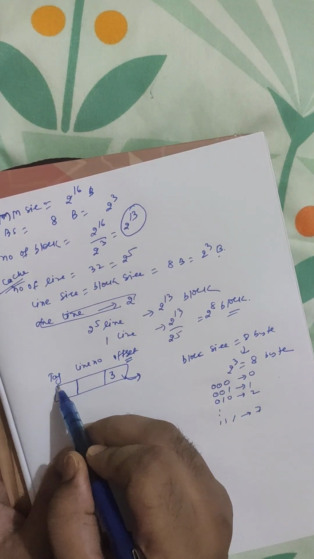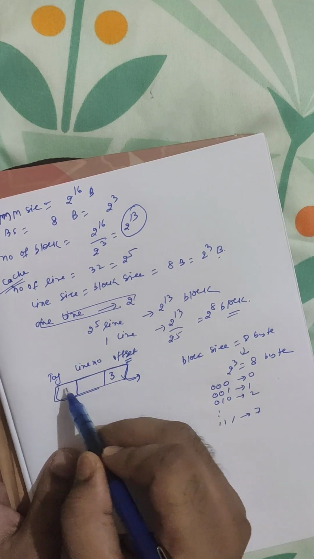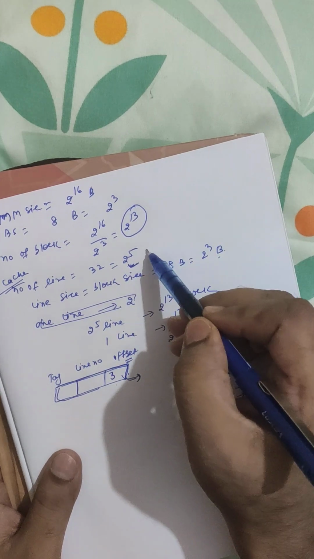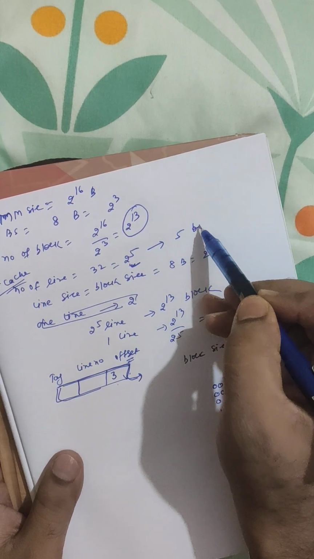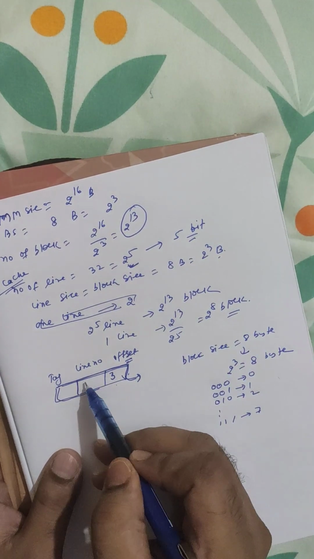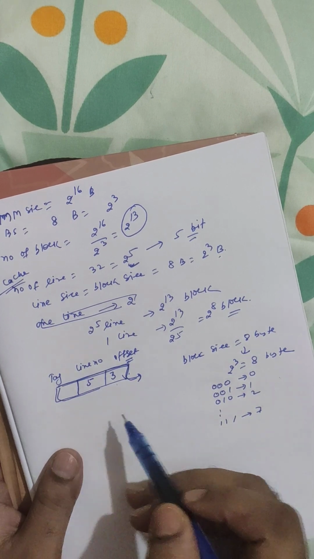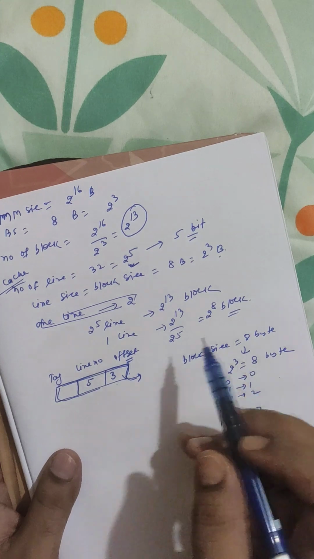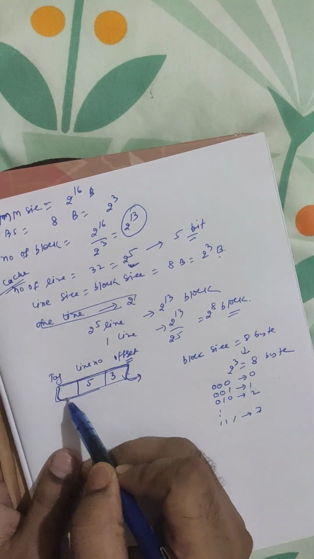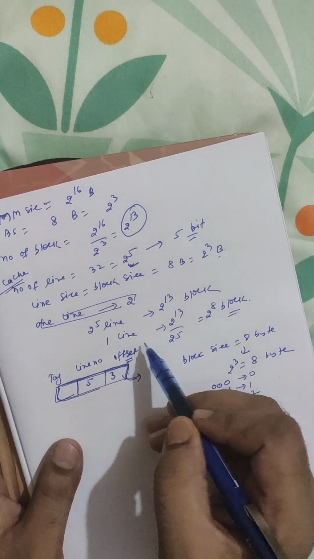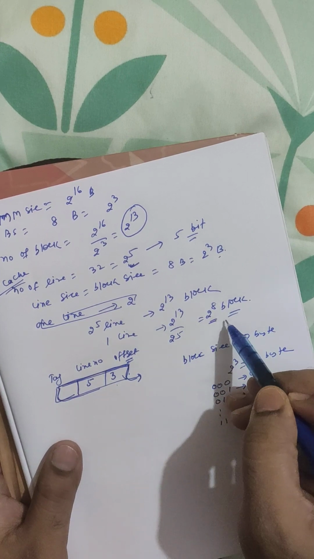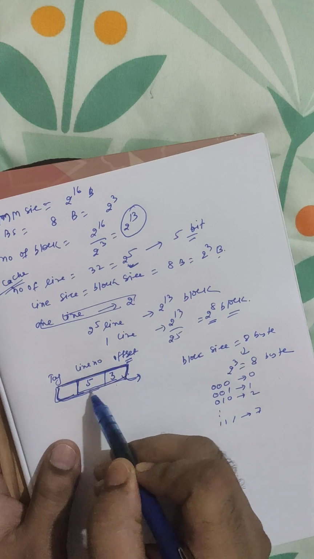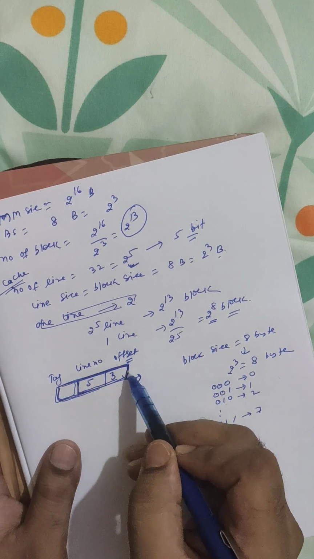Now the line number: how many lines are there in cache? There are 2^5 lines, so we need 5 bits. So 5 is the number of bits in the line number. And how many bits in the tag? One line represents 2^8 blocks, but which block is it representing?